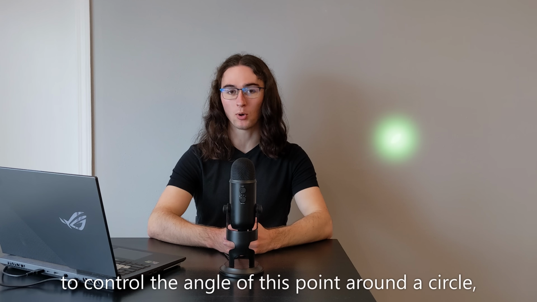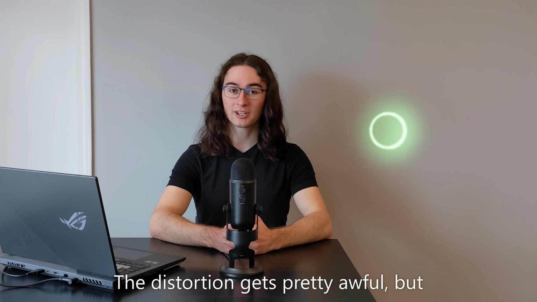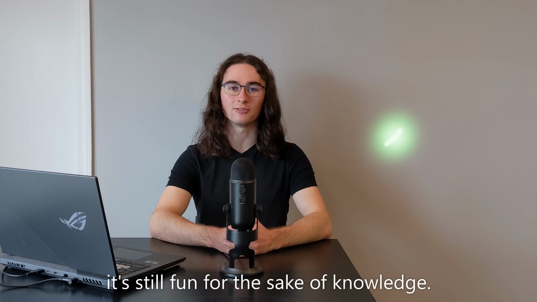Another example of this is I could use the voltage of my voice recording to control the angle of this point around a circle, so my voice literally traces a circle. The distortion gets pretty awful, but it's still fun for the sake of knowledge. Now, some of you are going to say, this is phase modulation, not frequency modulation, which is true, but they can be equated because frequency is the derivative of phase.